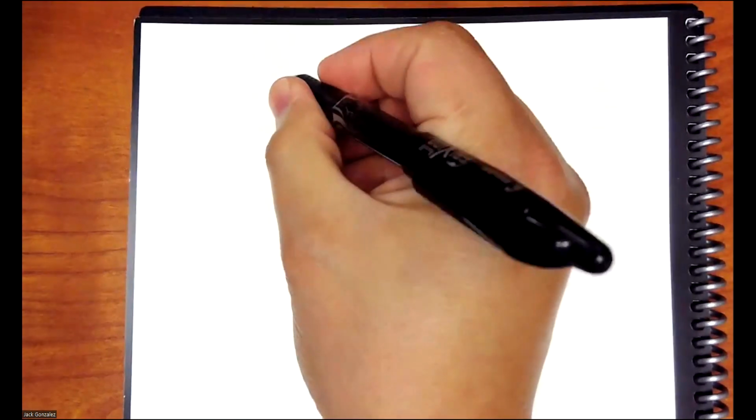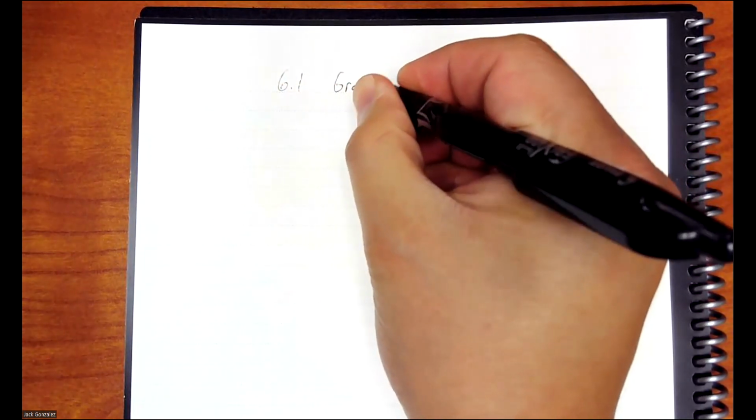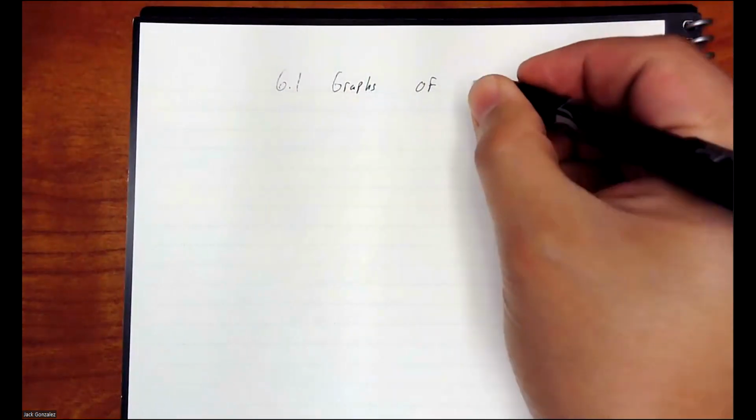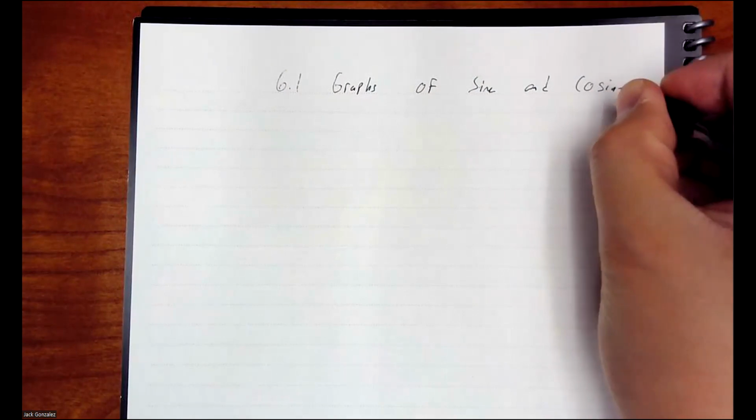All right, so let me give you the formulas you're gonna need. 6.1, graphs of, I believe it's called sine and cosine. Yeah. And cosine. So this is the general form.